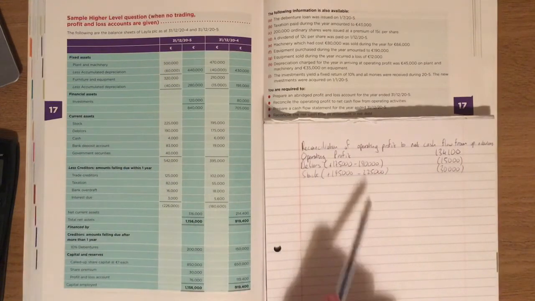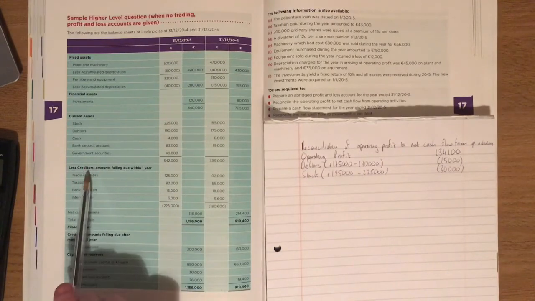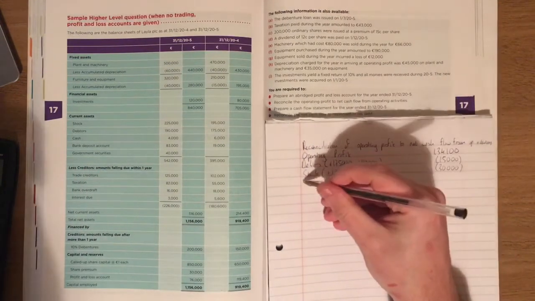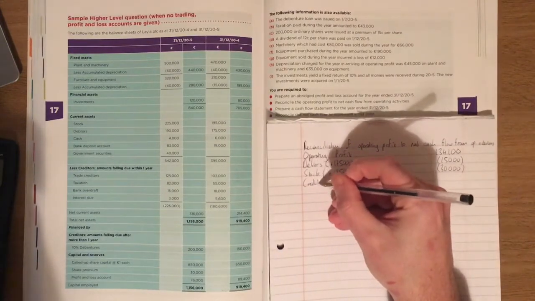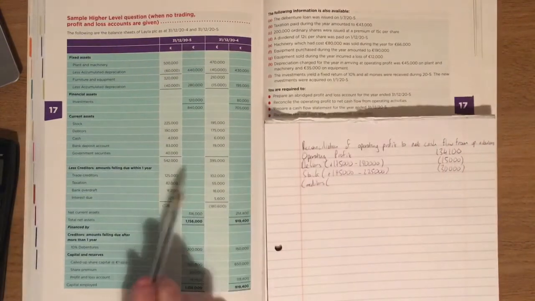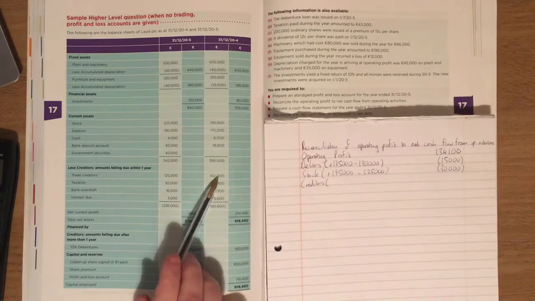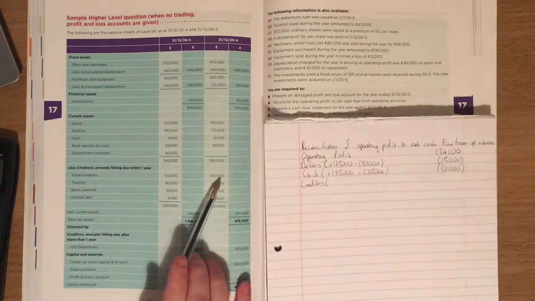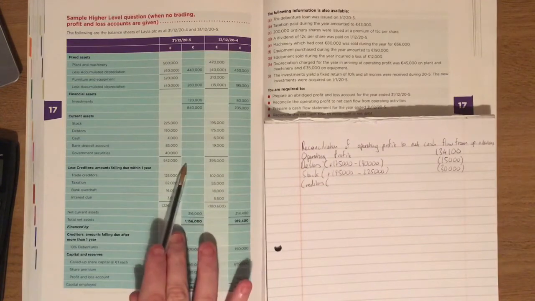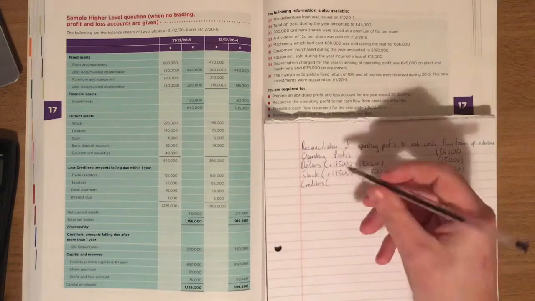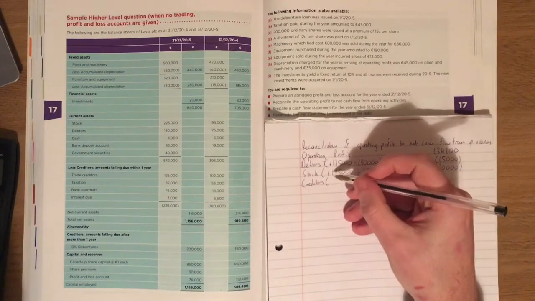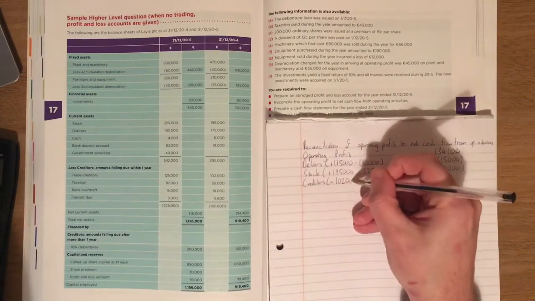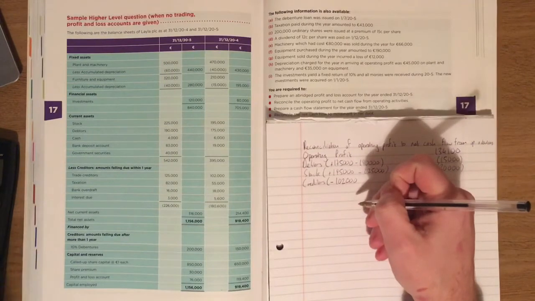There's nothing there in current assets of cash, bank deposit, government securities. No, that doesn't affect us here. Down into creditors, and trade creditors is pretty much the mirror image of debtors. So I owed 102,000 at the end of last year, so I'm actually going to have to pay that cash this year, so it's minus 102,000.